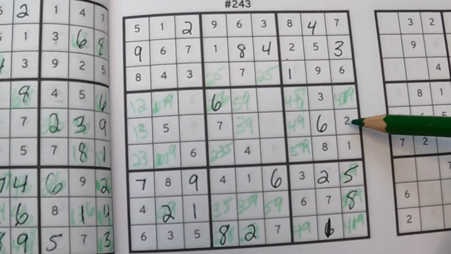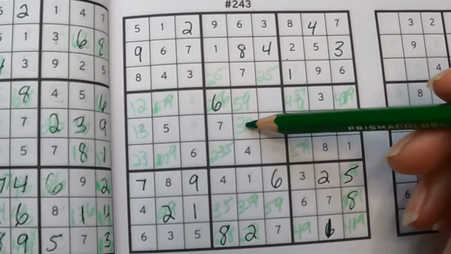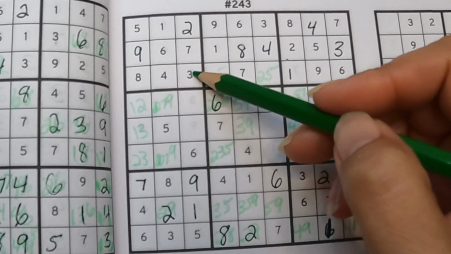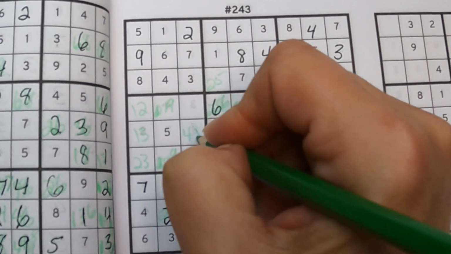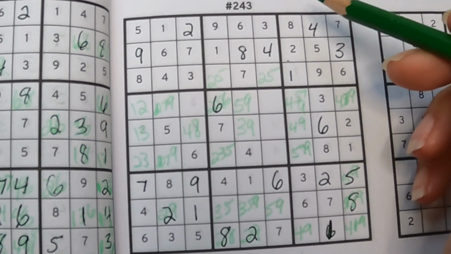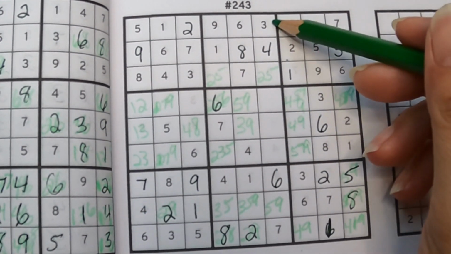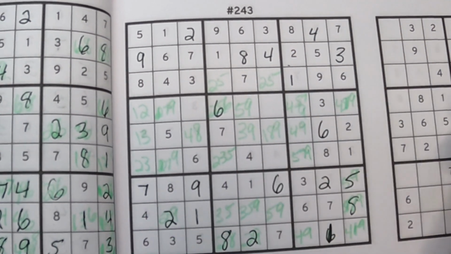For this row, we're missing 1, 3, 4, 8, and 9. We've got 1, 3, and 9 here. So 4, 8. 4 here, 3 here. So 1, 8, 9.